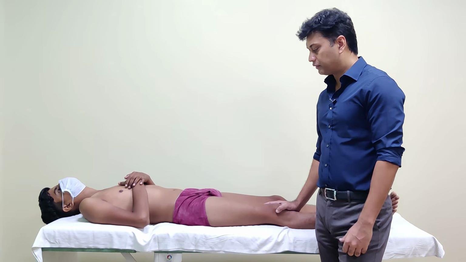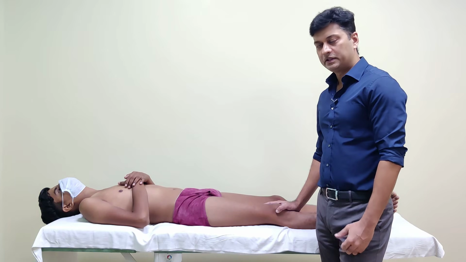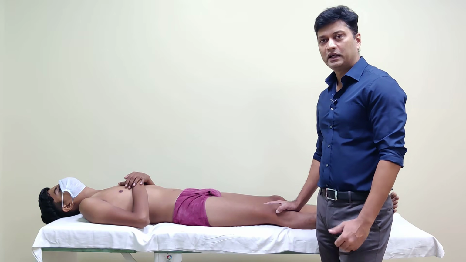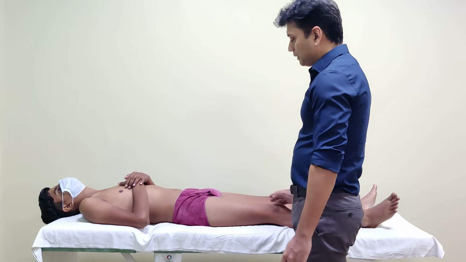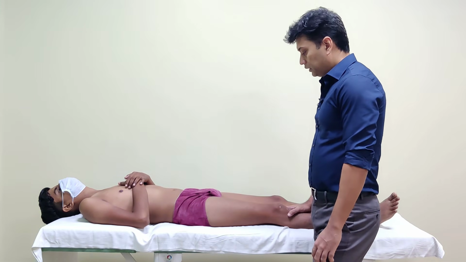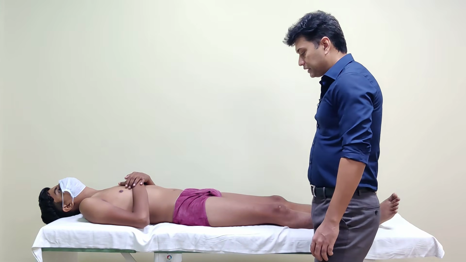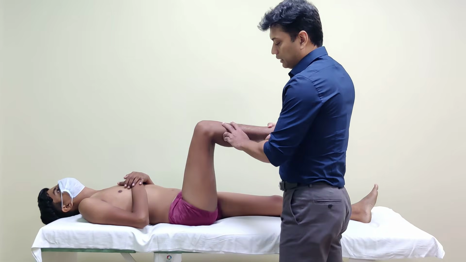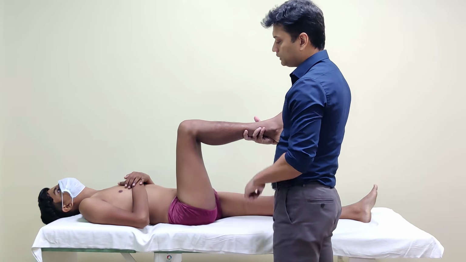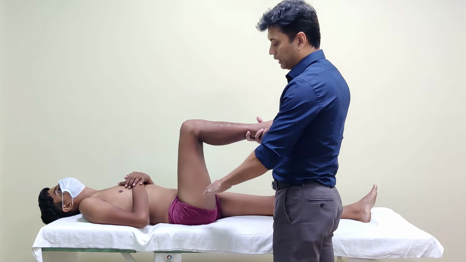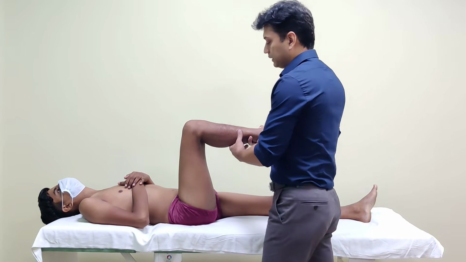You must know the femoral telescopic test because it's very useful and commonly asked in exams. Say, for example, we are examining the right hip. To do the telescopic test, first you need to bend the hip to 90 degrees and also the knee to 90 degrees.